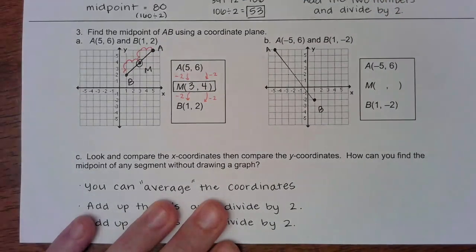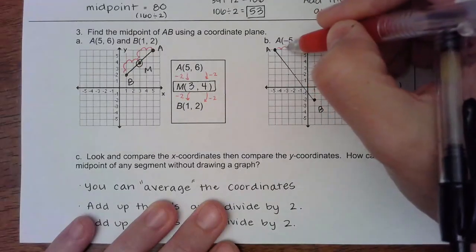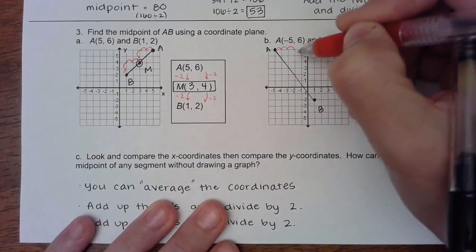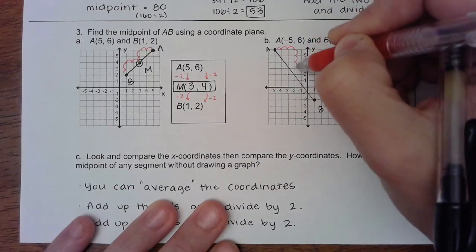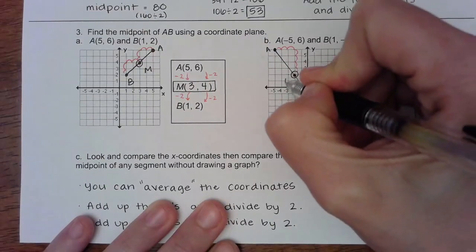So 6 and 8 would mean that I'd go over 1, 2, 3, because that's half of 6, and then 8 would be 4. So I'd go down 1, 2, 3, 4. And so this point right here is going to be my midpoint.